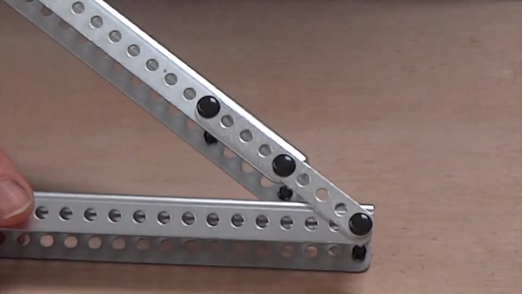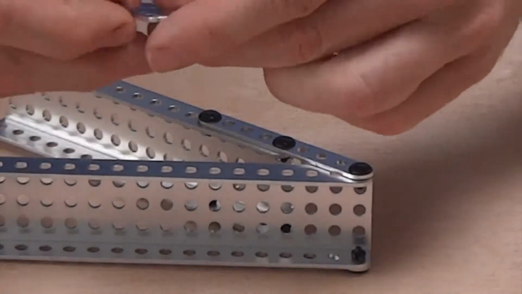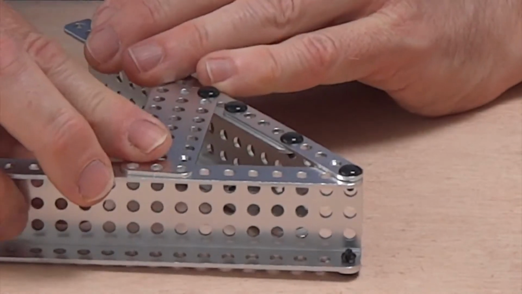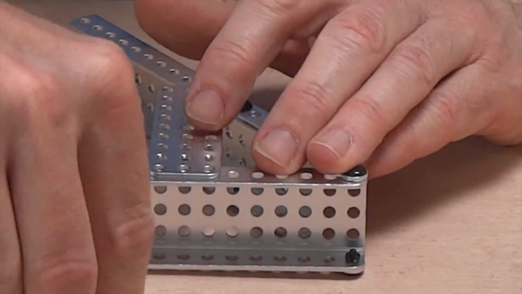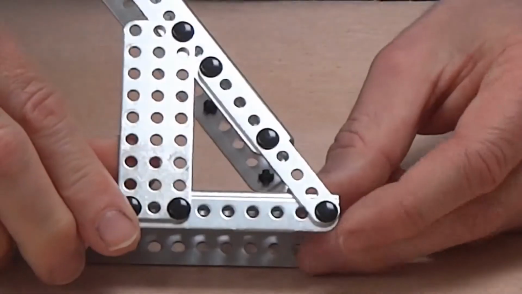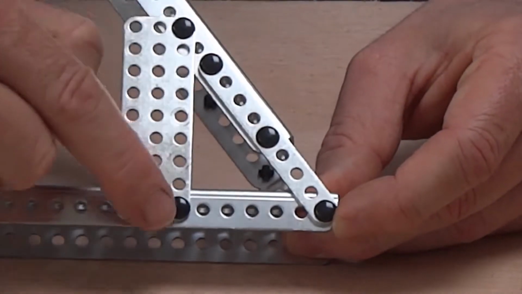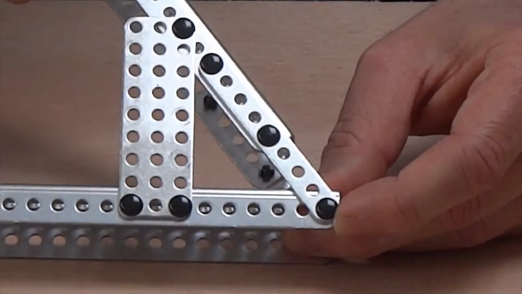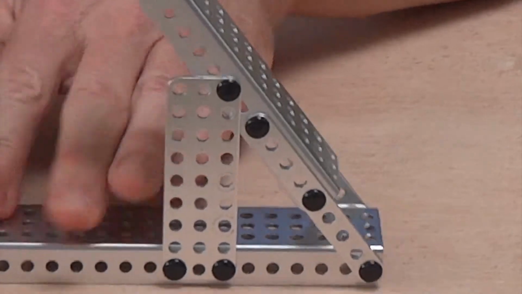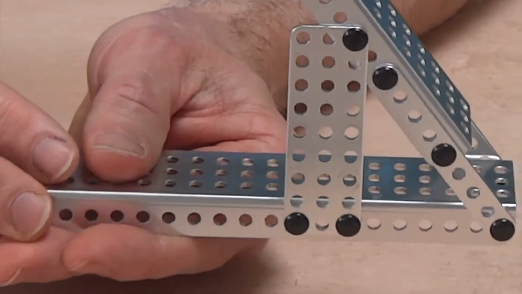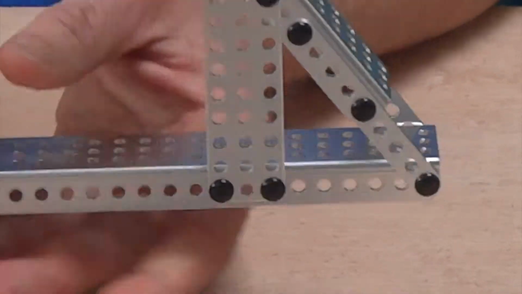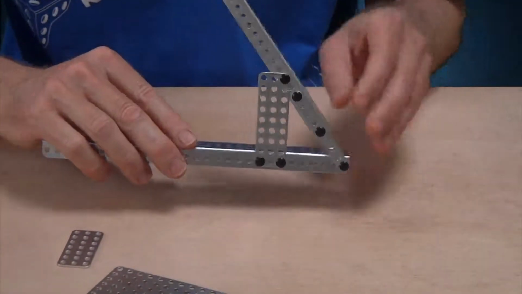by making the vertical part 8, and then the horizontal part on the bottom 6. So here it's 6 on the bottom, 8 going vertical, and still 10 on the diagonal. Still a 3, 4, 5 triangle, just switch the numbers around. So here is a C channel. Imagine this perhaps going forward or on top of your robot, and here you have an angled C channel going up. All on module.